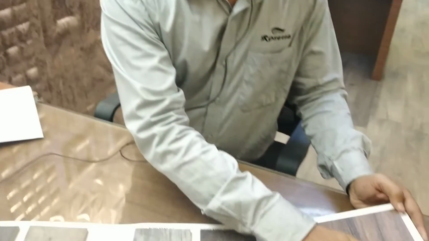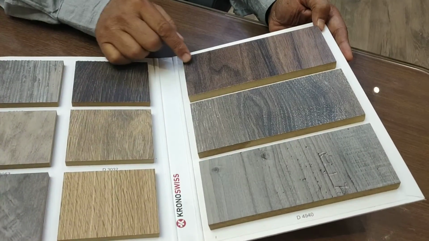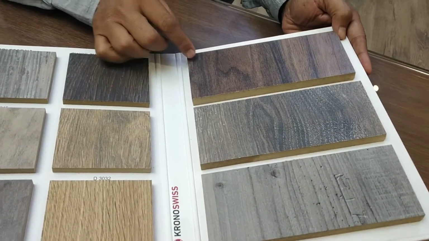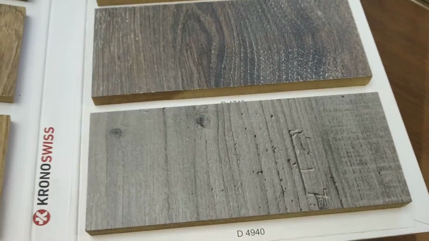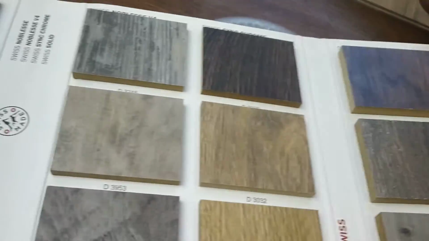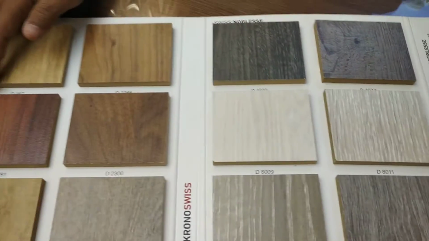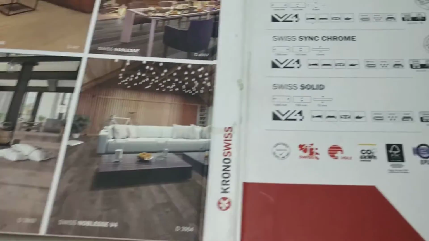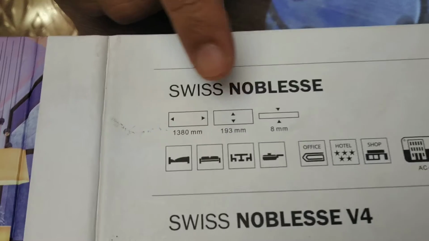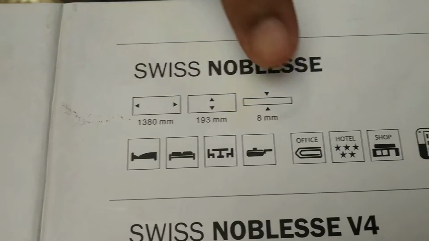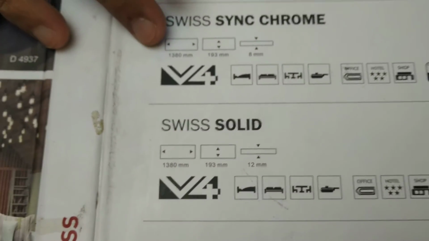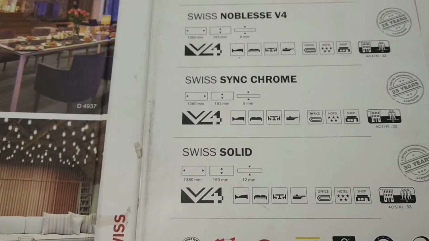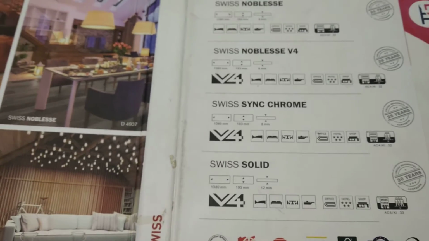The 4th range that we are speaking of is 12 mm AC5. This is for heavy duty commercial areas. We have 3 colors, rather 2 greys and 1 walnut. All these planks are of 4.5 feet length, almost 8 inches in width, 8 mm in 3 of them and 12 mm in 1 of them. So 3 8 mm's and 1 12 mm. That completes the product portfolio of our product.